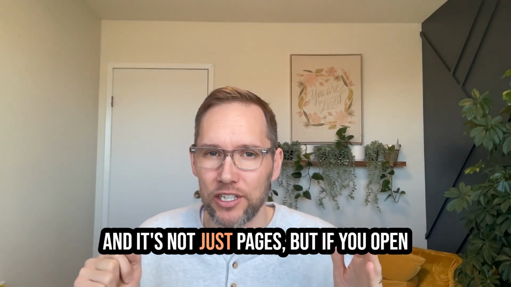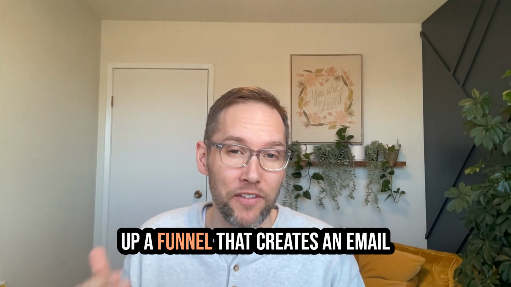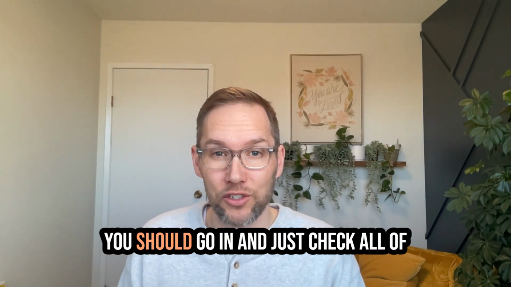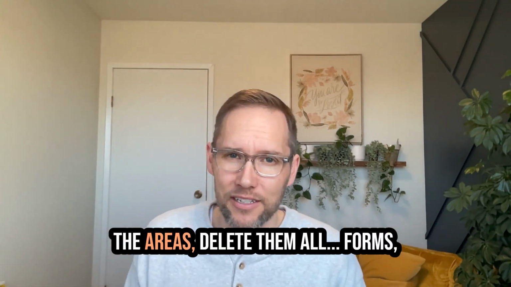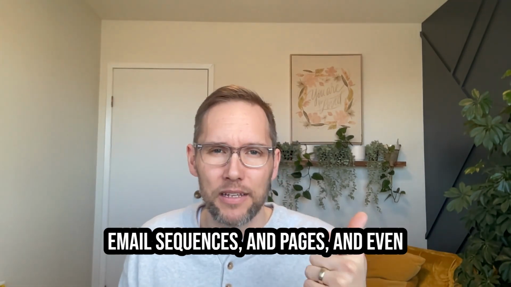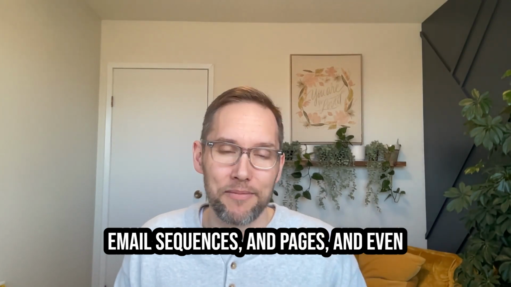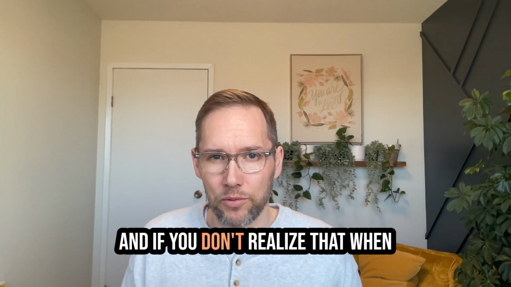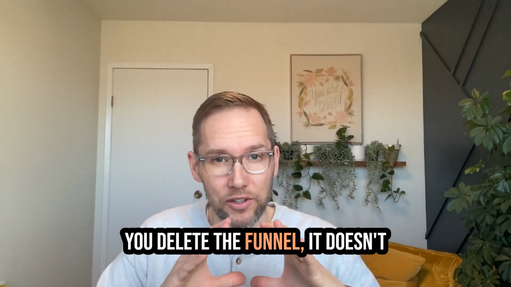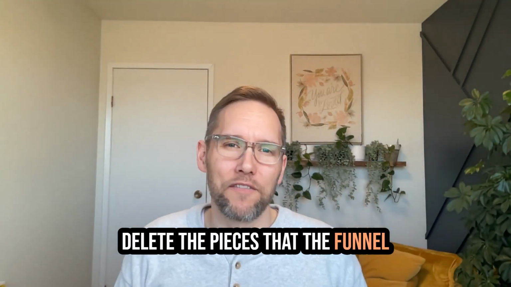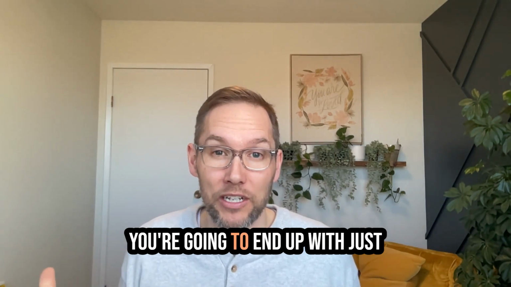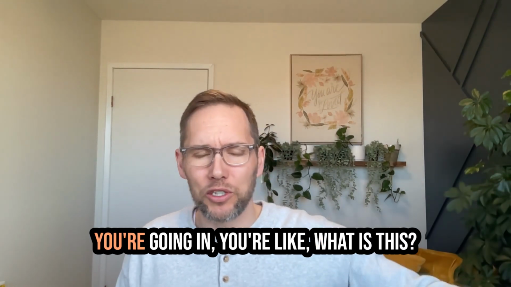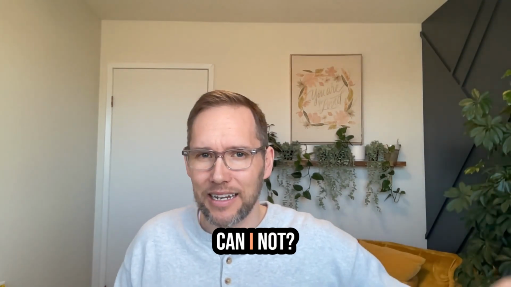And it's not just pages, but if you open up a funnel that creates an email sequence and you delete your funnel, you should go in and just check all of the areas, delete them all. Forms, email sequences, and pages, and even offers like checkout pages, because the funnel creates all that stuff. And if you don't realize that when you delete the funnel, it doesn't delete the pieces that the funnel's all putting together, then you're going to end up with just a whole bunch of stuff later on. And especially if you don't go into those spaces right away and down the road, you're going in, you're like, what is this? Can I delete it? Can I not? Who knows?